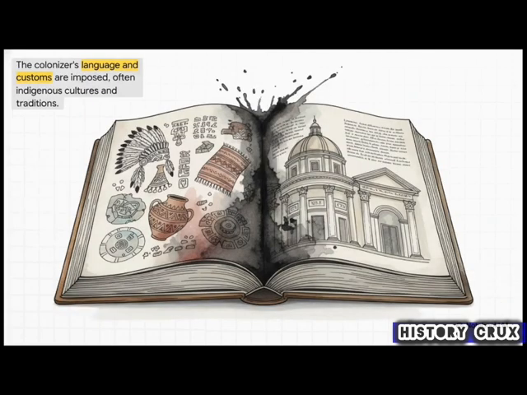And finally, the third part of the playbook, cultural domination. You could almost think of this as the software of control. This is where the colonizers' language, their religion, their customs, they're all pushed as being superior. And this wasn't just about changing how people dressed or what they ate. It was about fundamentally reshaping their identity, which often led to the erosion or even erasure of indigenous cultures. And that's an impact that echoes for generations.